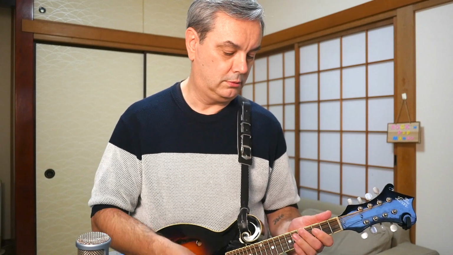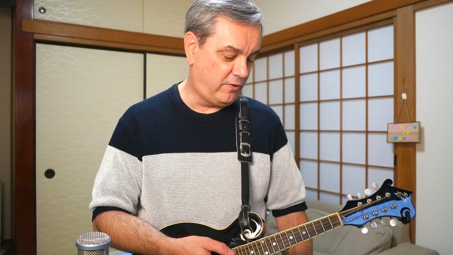You can also do what I'm doing, which is add a few little ghost notes there. But you can really do that any way you want as long as you get those 2 accented beats first. So I'm doing that on the A minor.